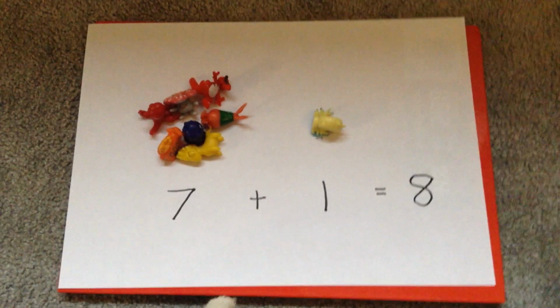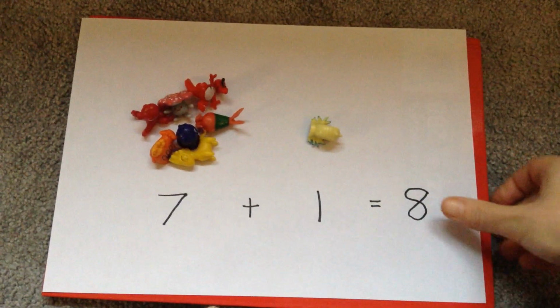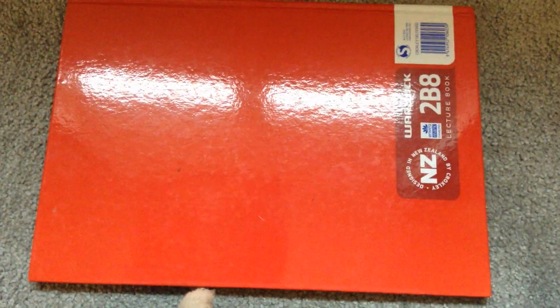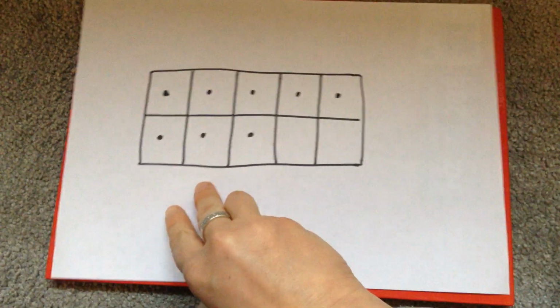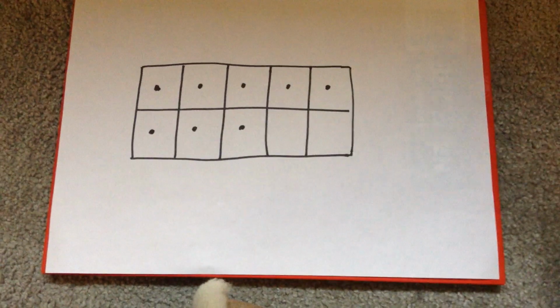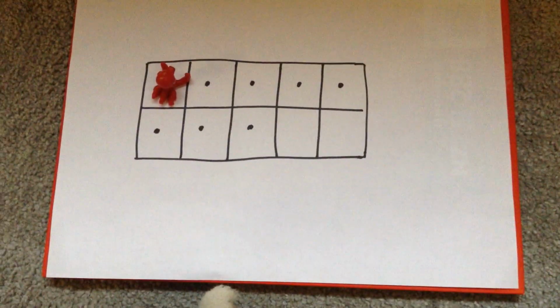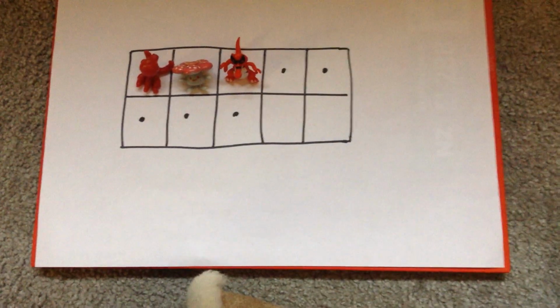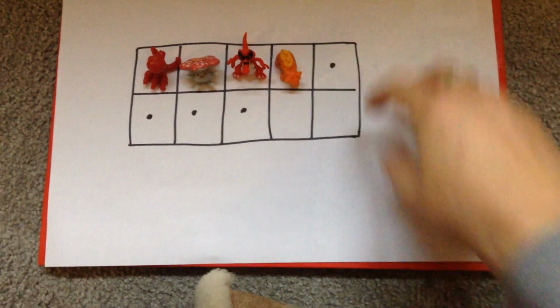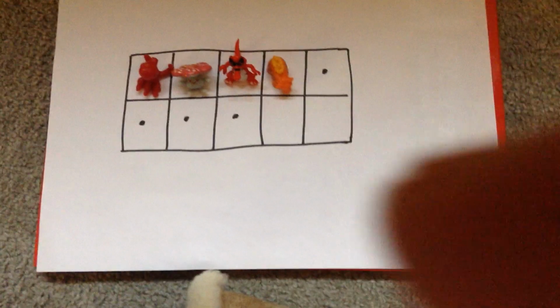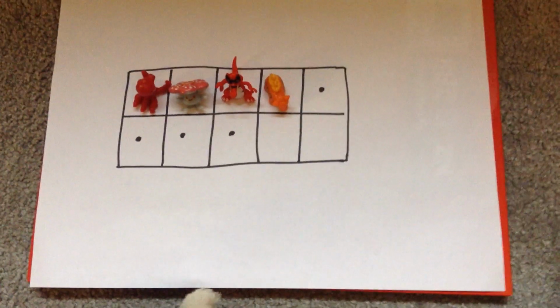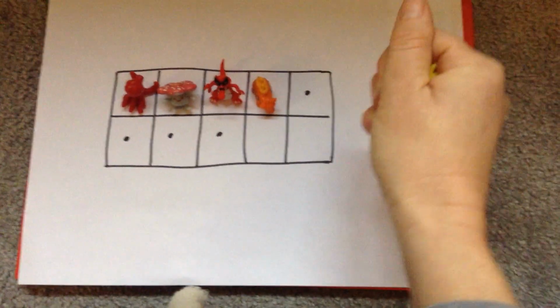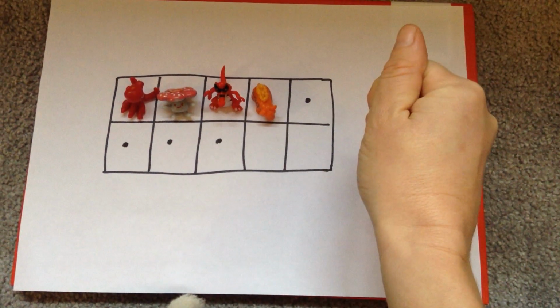Let's do one more group now. We're going to go back to our tens frame. 1, 2, 3, 4. How many Pokemon are missing? How many have I got in my hands?